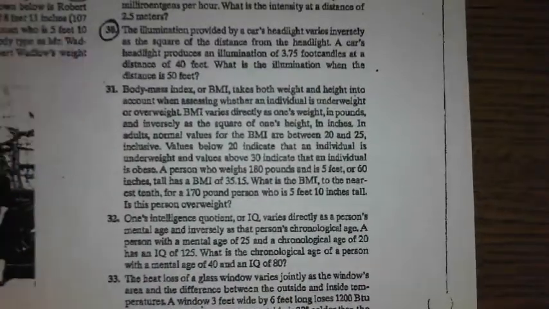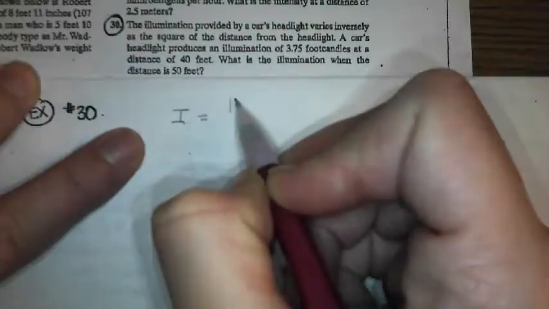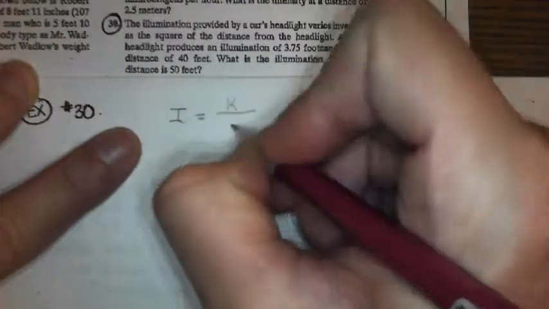The illumination provided by a car's headlight varies inversely as the square of the distance from the headlight. Okay, so there's our introductory statement. The illumination, we'll do I, varies inversely, so k over the square of the distance.